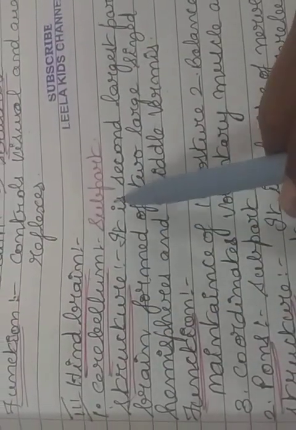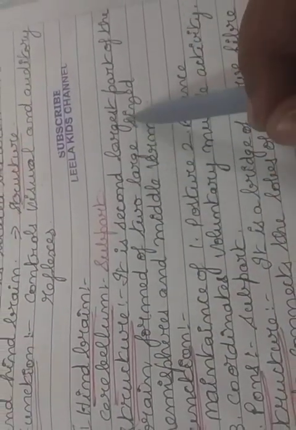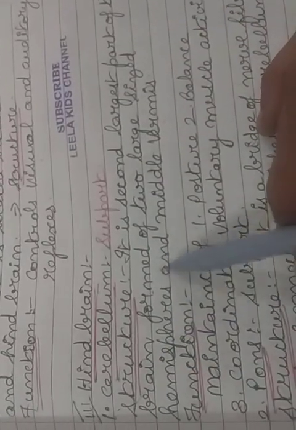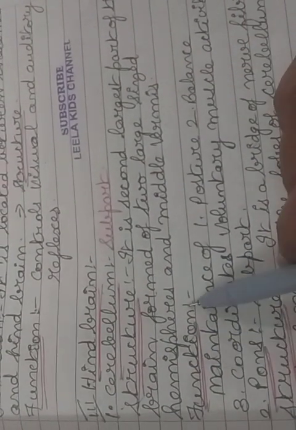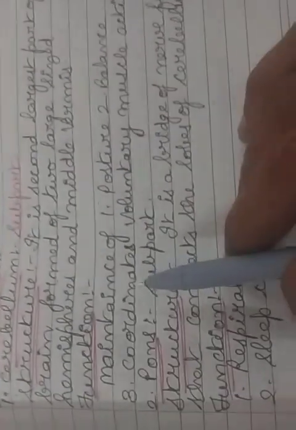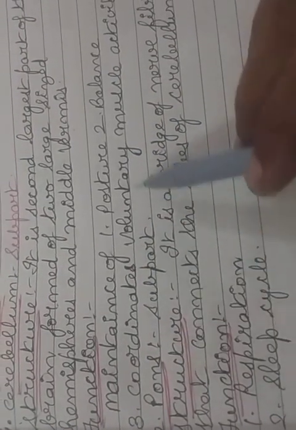Hindbrain. Cerebellum. Structure: it is the second largest part of the brain, formed of two large-sized hemispheres and a middle vermis. Function: maintenance of posture and balance, and coordinates voluntary muscle activity. Pons. Structure: it is a bridge of nerve fibers that connects the lobes of the cerebellum. Function: respiration, sleep cycle.